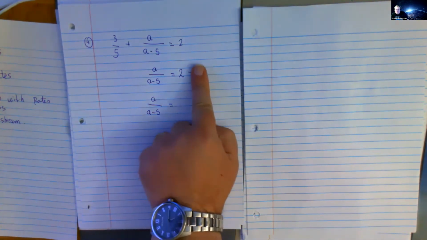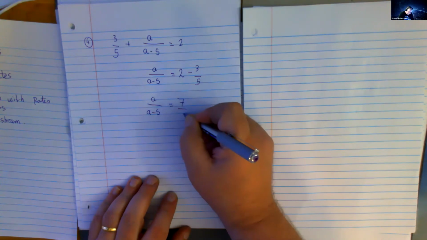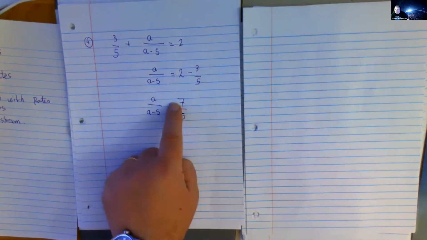How many fifths is the whole number 2 the same as? 10. So 10 take away 3. Are you happy where that 7/5 came from? 10/5 subtract 3/5 leaves you 7/5.